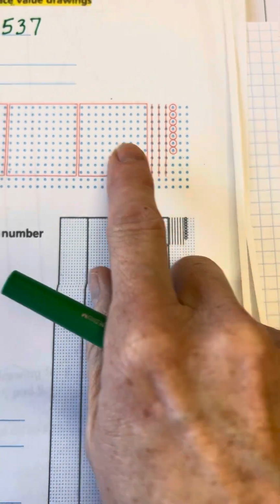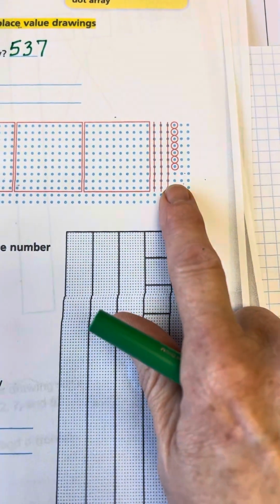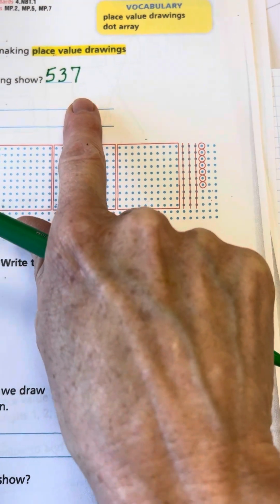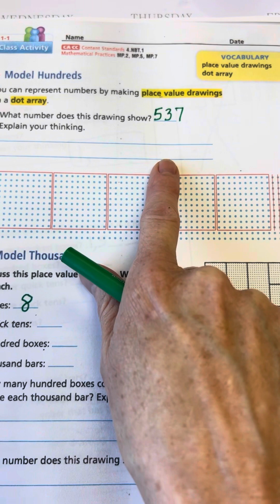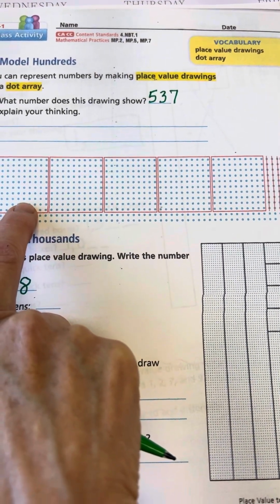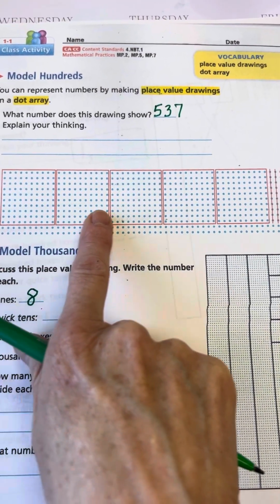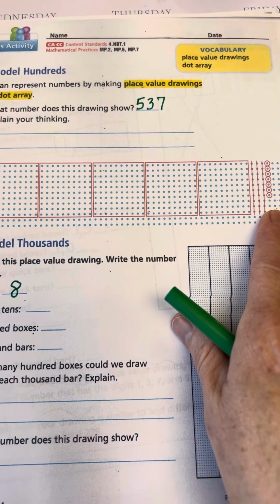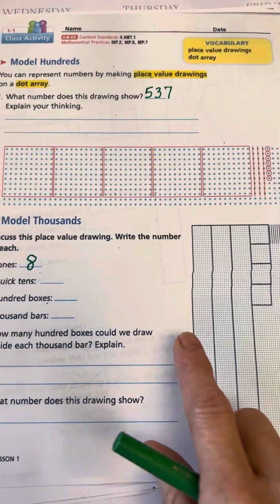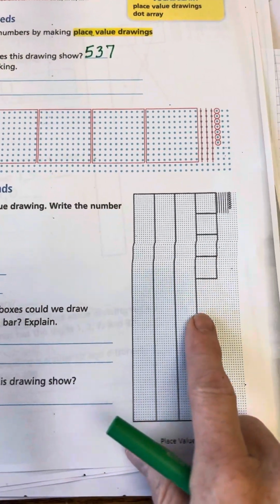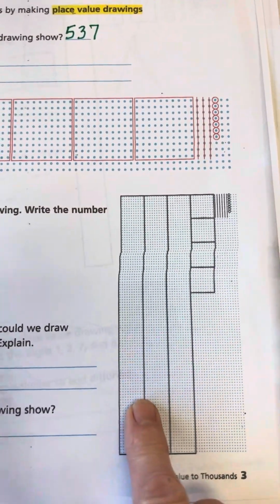There are 3, and there are 7 ones. So the answer would be 537. And explain your thinking. Well, we used symbols to represent hundreds, tens, and ones, and we counted them and wrote them in standard form. Down here, you're going to model, and these go into 1,000.